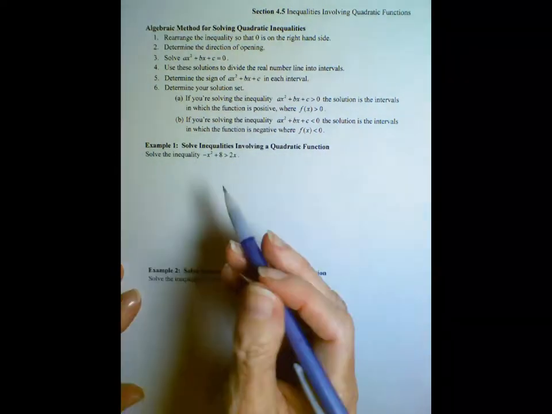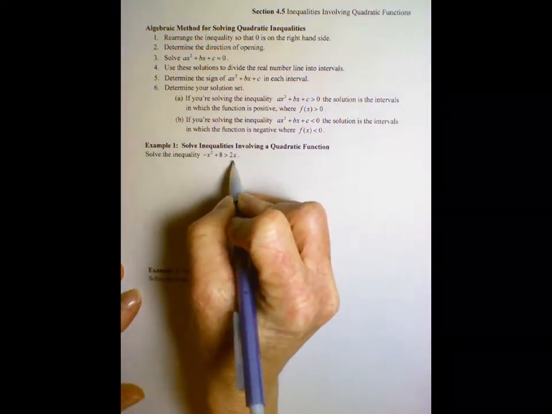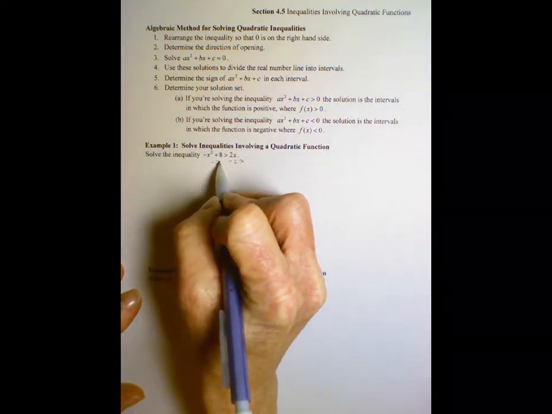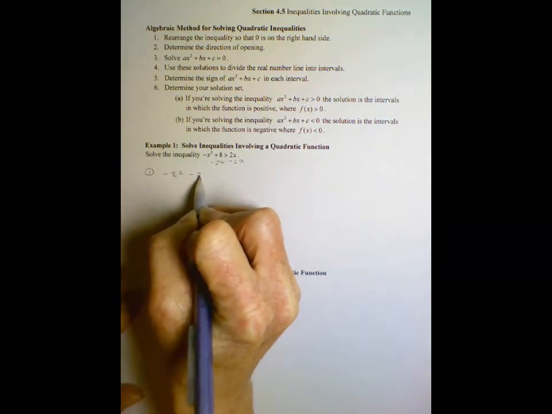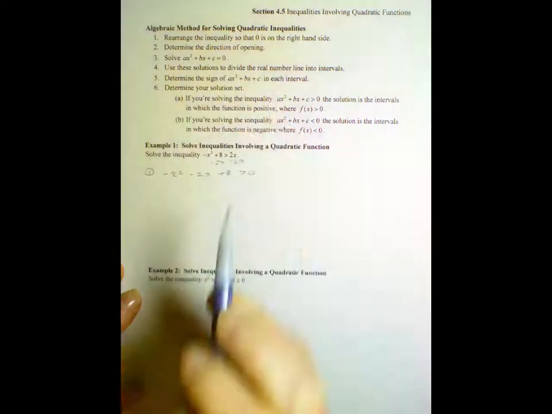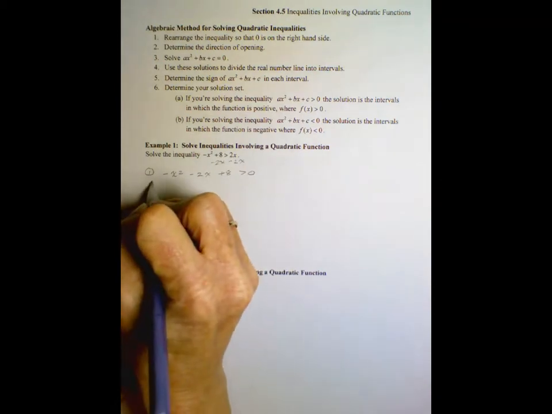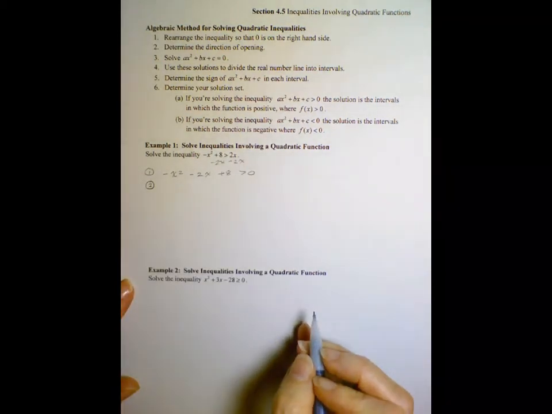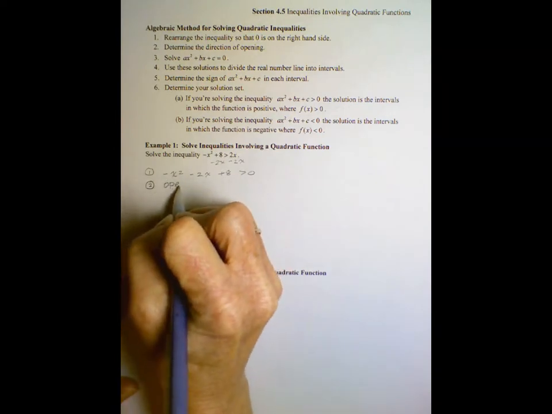Let's look at example 1 and go through the steps. We do not have 0 on the right-hand side. I need to subtract 2x from both sides. And so for step 1, I have negative x squared minus 2x plus 8 greater than 0. Now I have it in the format I need. Step 2, determine the direction of opening. What's the direction of opening for this quadratic? Well, a is negative, so it opens down.